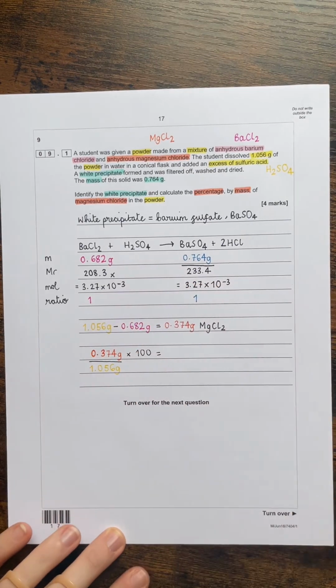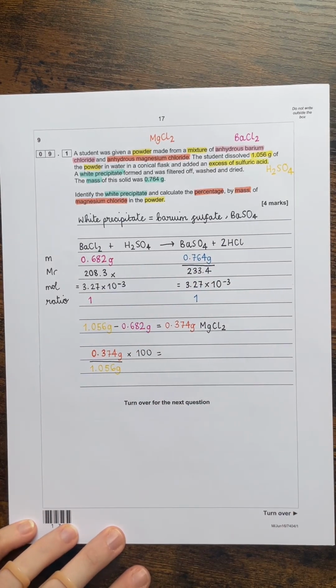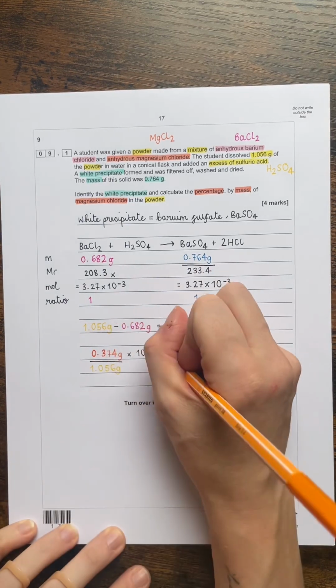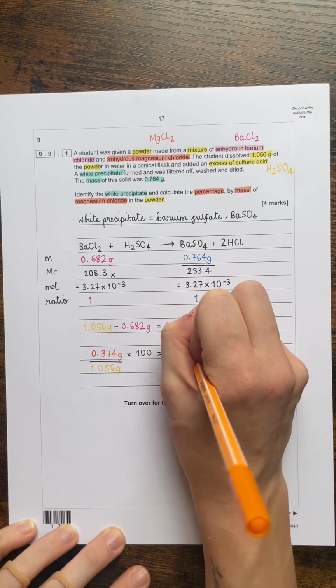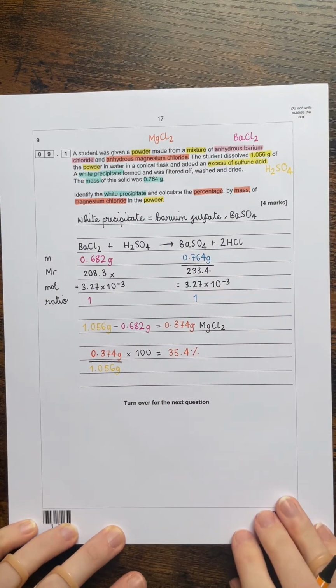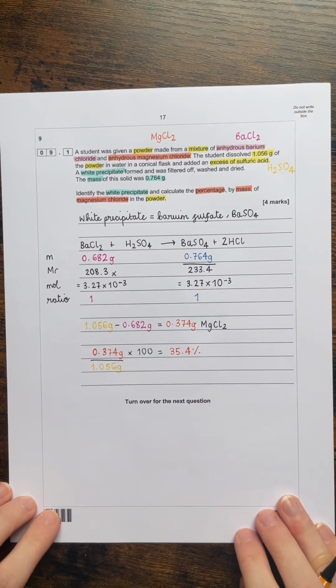And that gives me a percentage by mass of the magnesium chloride of 35.4%.